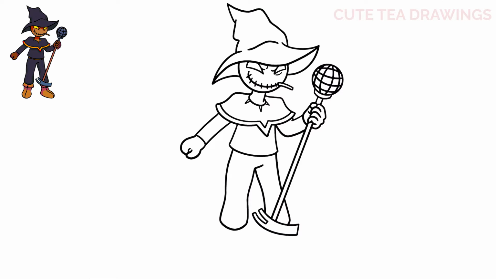Next, let's add his belt. Draw 2 short lines down from the waist, and then connect them with a curved line. Now add 2 smaller same sections on the sides.